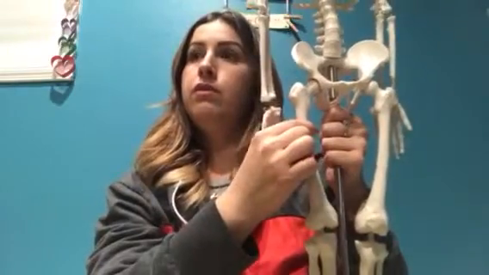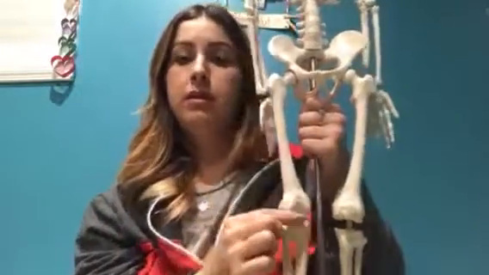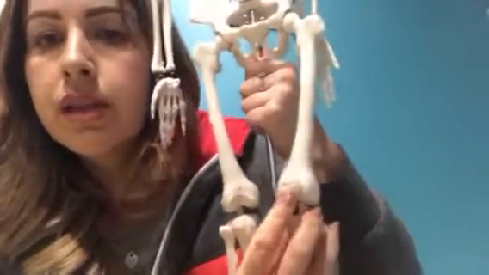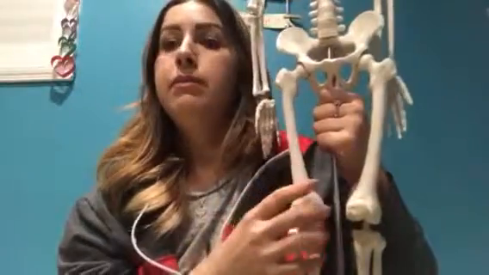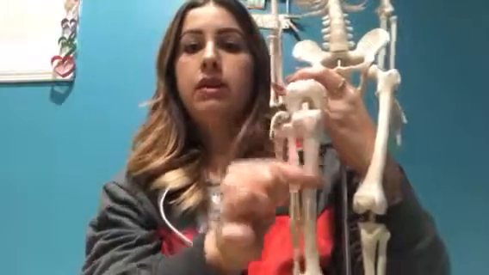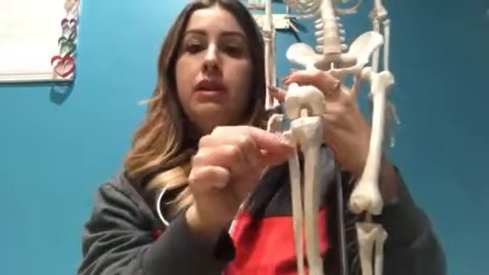And then we have the patella. Sorry, my patella fell off on this one, but this is the patella on this one. It's the kneecap. And then the tibia is the thicker of the two bones on the leg, and then the fibula is the thinner one right here on the side.